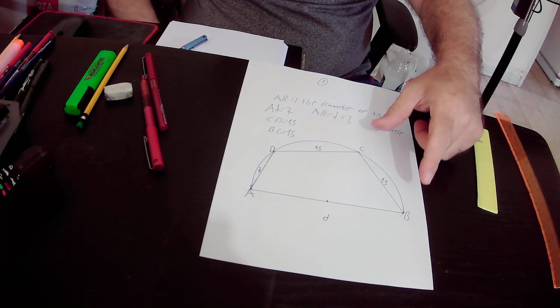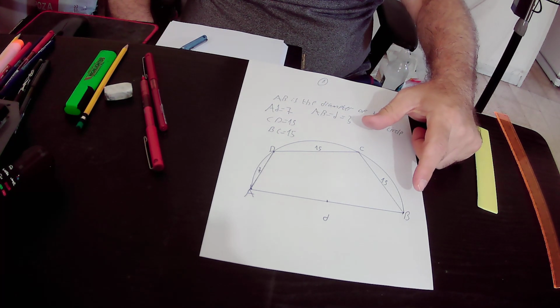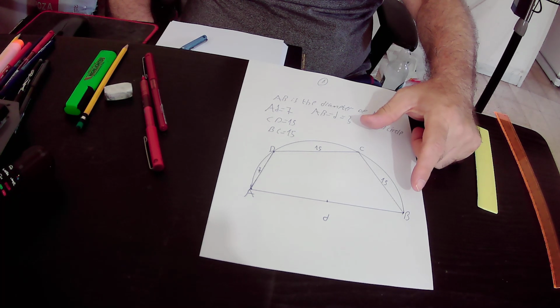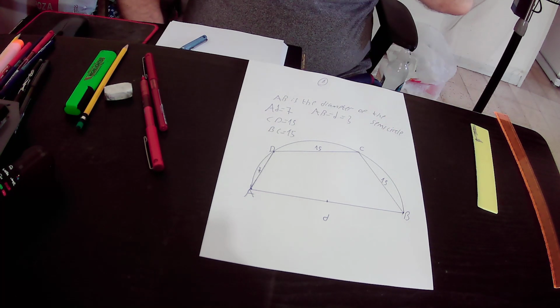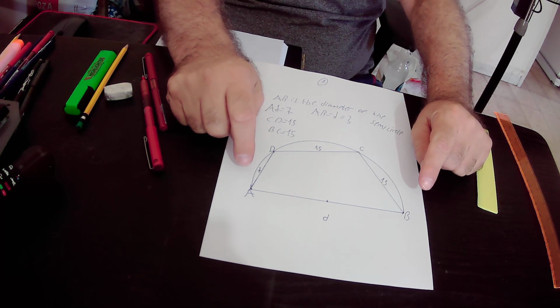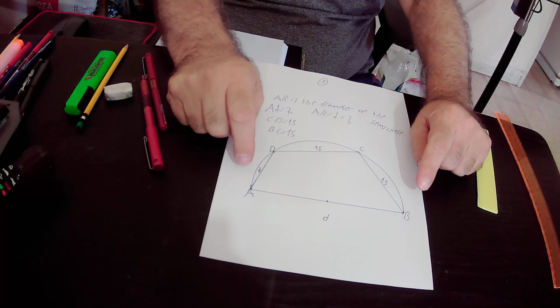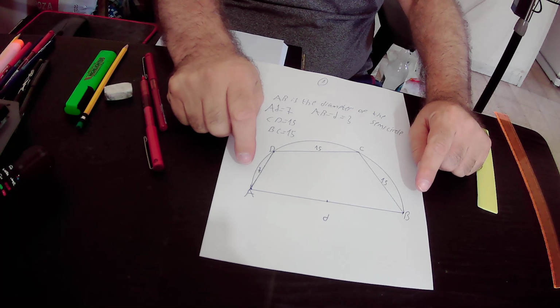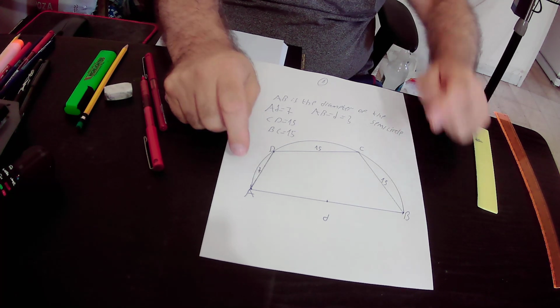Line segment BC inside the semicircle equals 15 units, and we also know that AB is the diameter of the semicircle, and we want to find the size of the diameter AB.